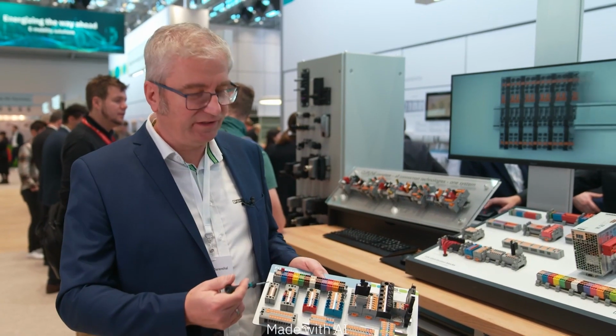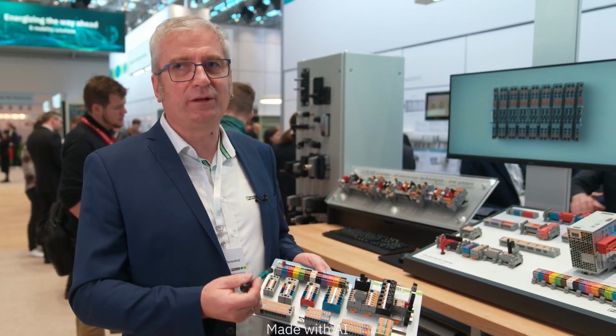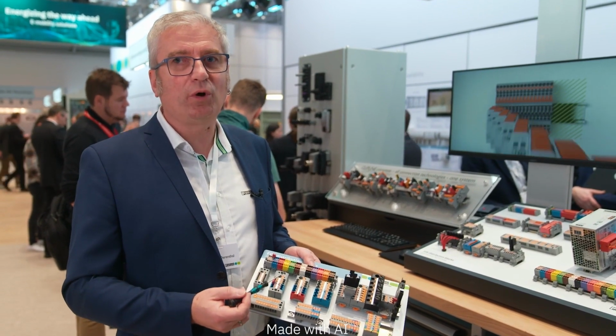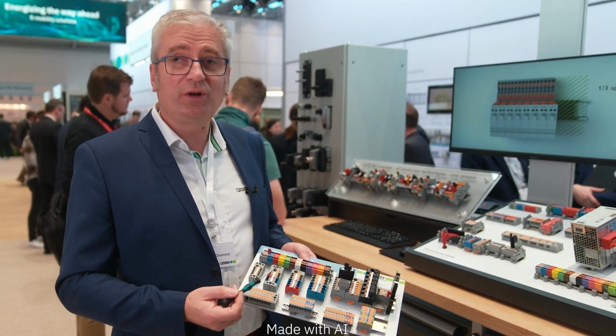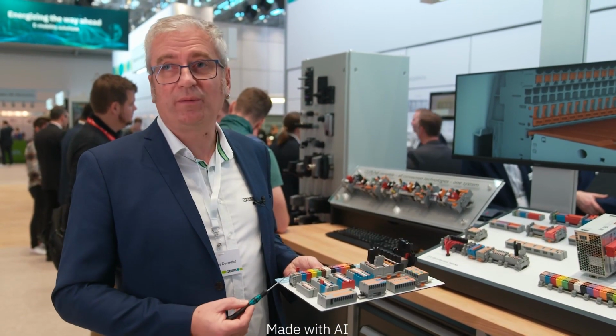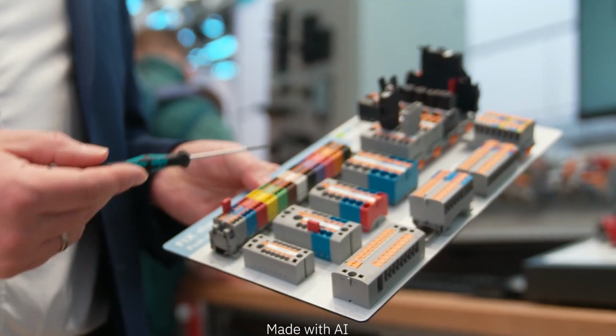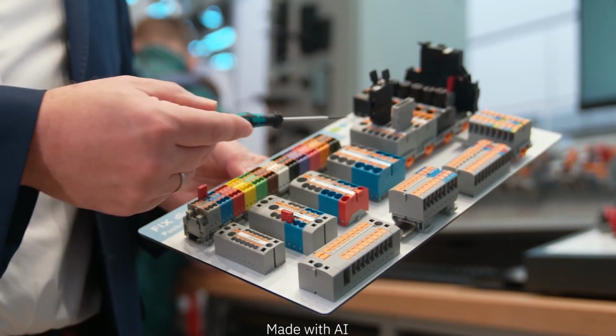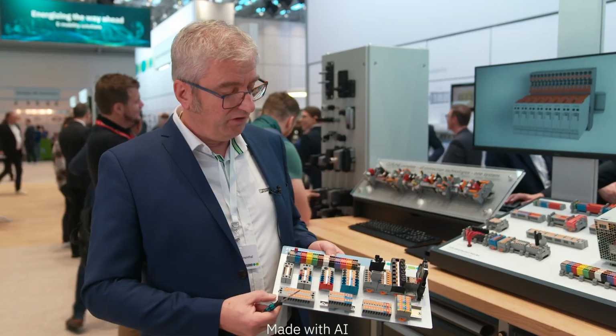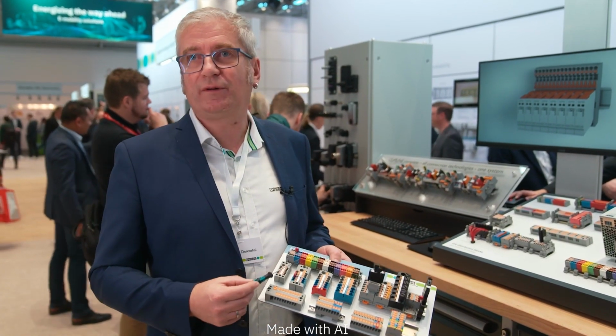Our fixed block system includes modular and compact distributors and device terminal blocks available in different conductor connection cross-sections from 1.5 to 2, 4, and even 10 square millimeters. It also features a wide range of mounting types.